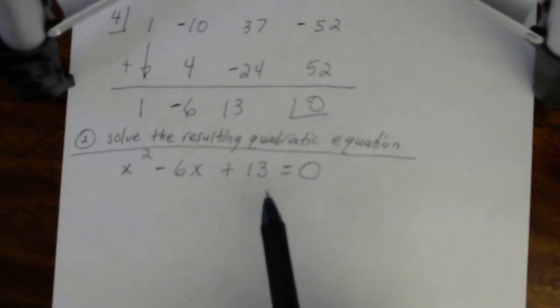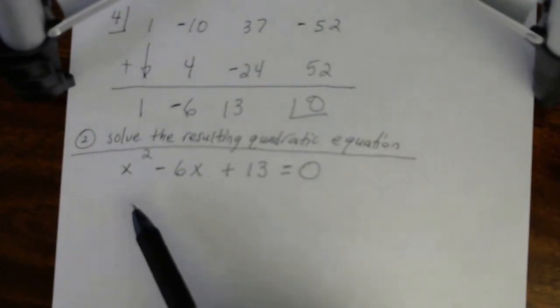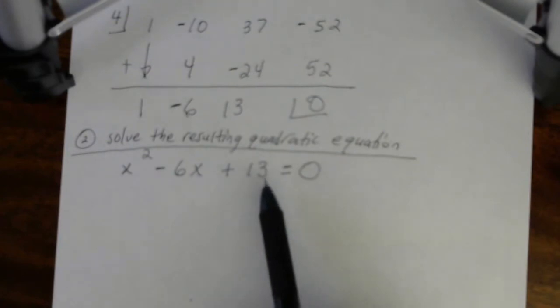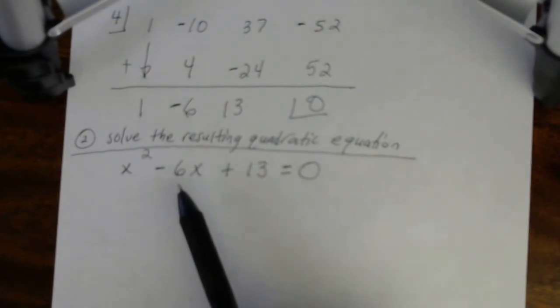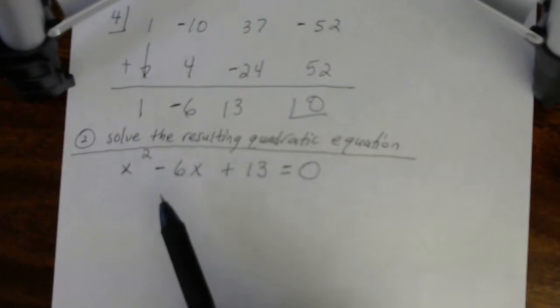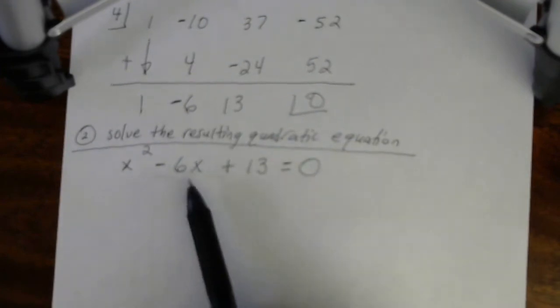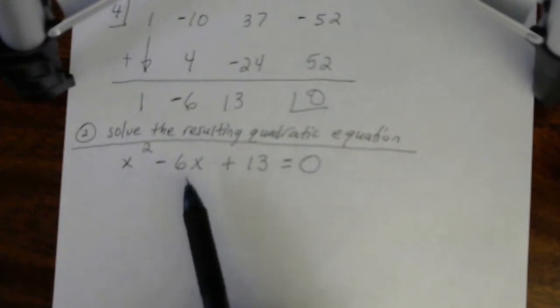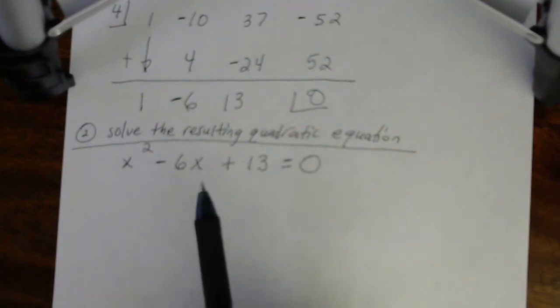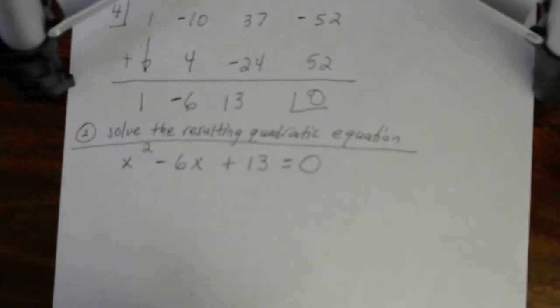Are there two numbers so that when we multiply them, we get 13, and when we add or subtract those numbers, we get -6? Right? Well, now we can actually factor this. The only factors of 13 are 1 and 13, and when we add or subtract those, we definitely don't get 6. Right, so that does not mean it can't be solved. What that means is we must use another method.